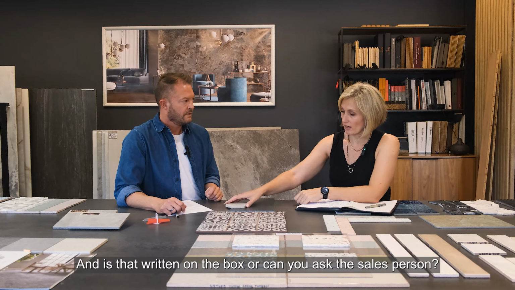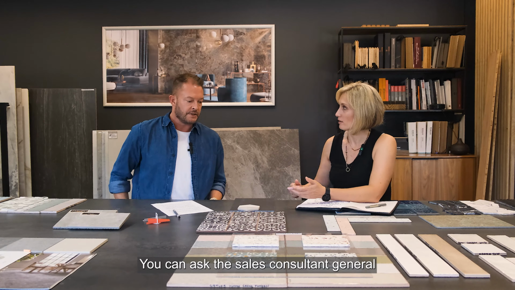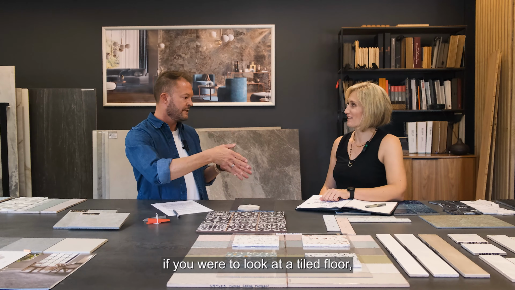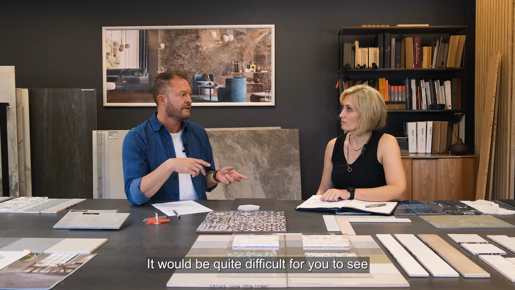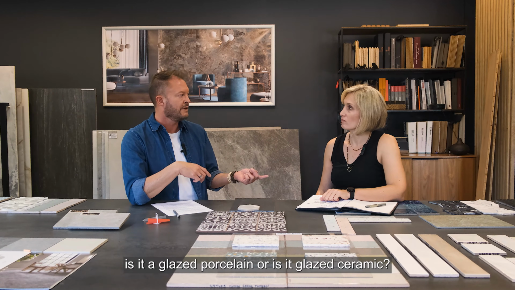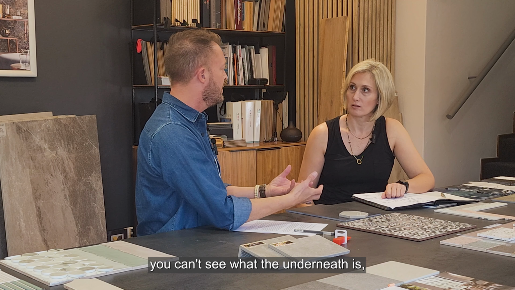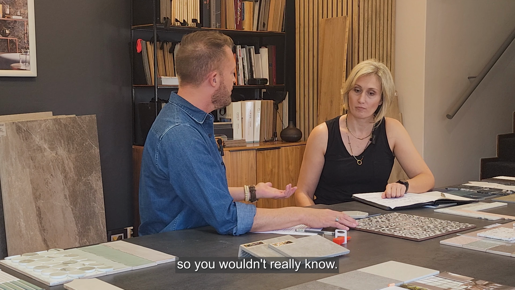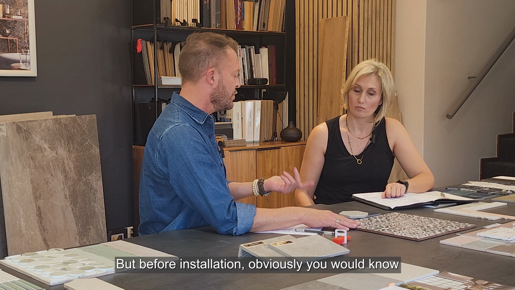Okay. And is that written on the box, or can you ask the salesperson? You can ask the sales consultant. Generally, if you were to look at a tiled floor, so you walked into a home and you looked at a tiled floor, it would be quite difficult for you to see if it is a glazed porcelain or glazed ceramic, because once it's installed, you can't see what the underneath is. So you wouldn't really know. But before installation, obviously you would know.